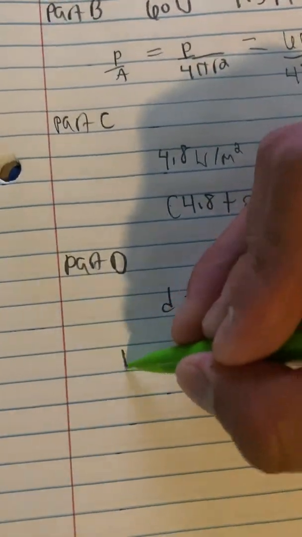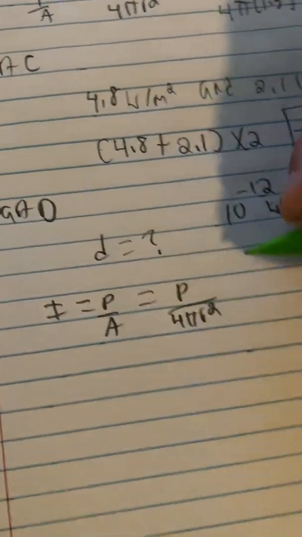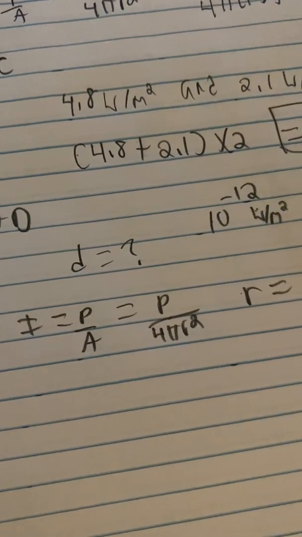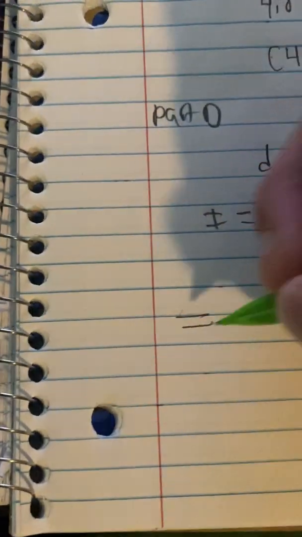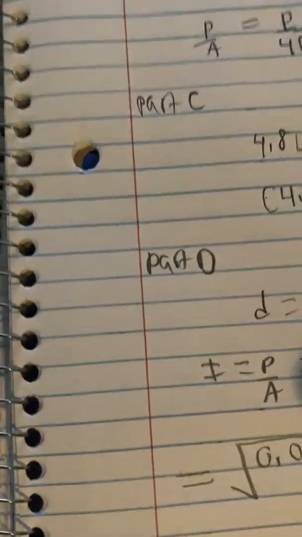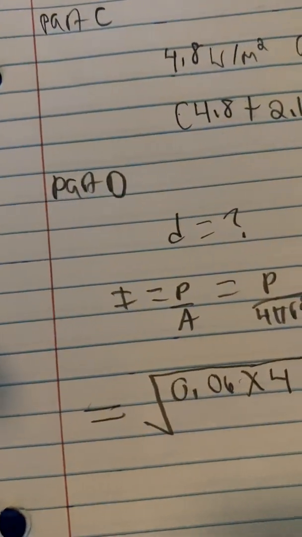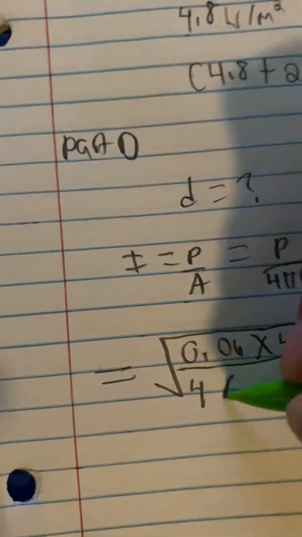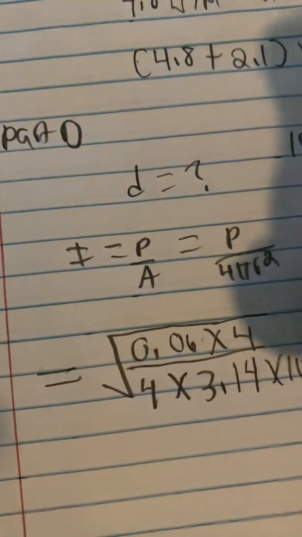For this one, we use the formula I equals P over A, equals P over 4 pi R squared, which when we solve for R equals the square root of P over 4 pi I. That will equal the square root of 0.06 times 4, which is from the 4 speakers that we are given, divided by 4 times 3.14 times 10 to the negative 12.